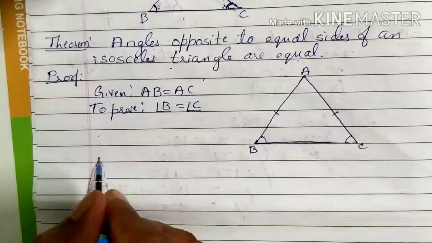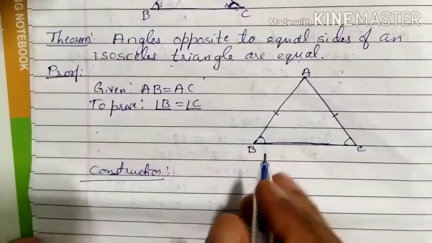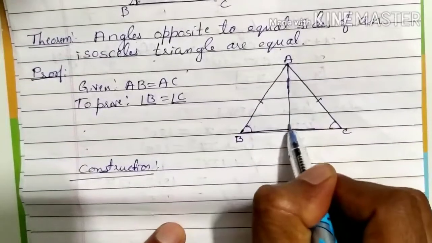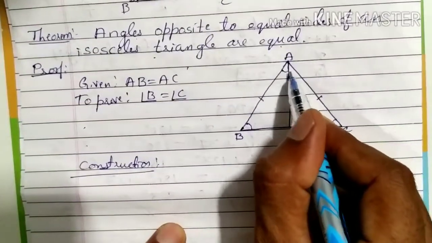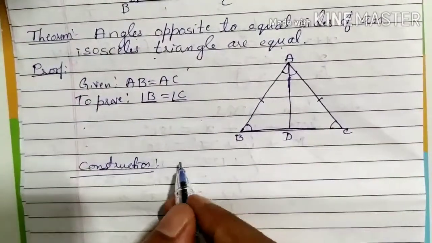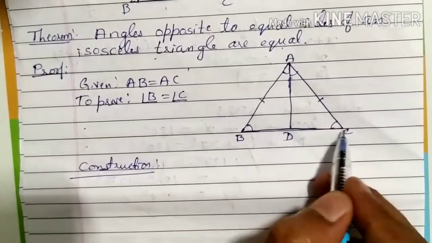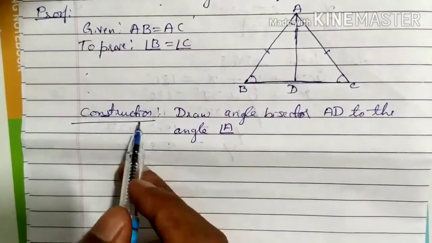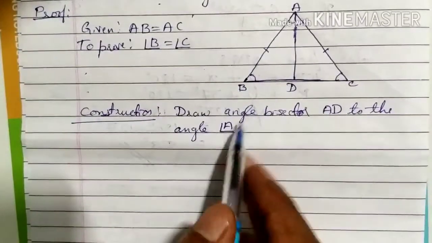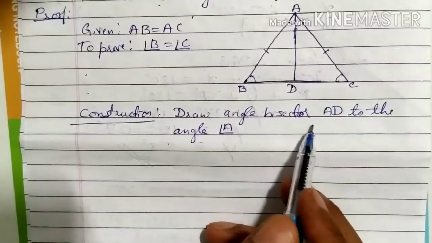Now let us make some construction here. I will divide angle A into equal halves. So that is angle bisector AD. We have to write here, draw angle bisector AD, and join BC. This is the construction. Draw angle bisector AD to the angle A. So if angle A is 60 degrees, then each half is 30. That is the meaning of angle bisector.